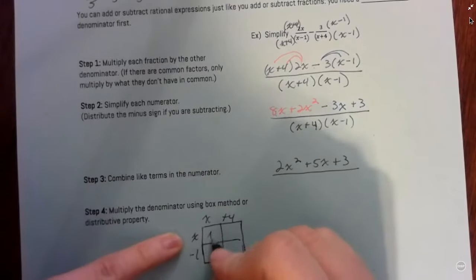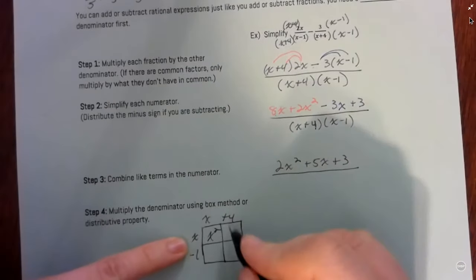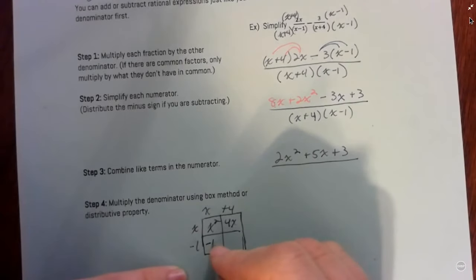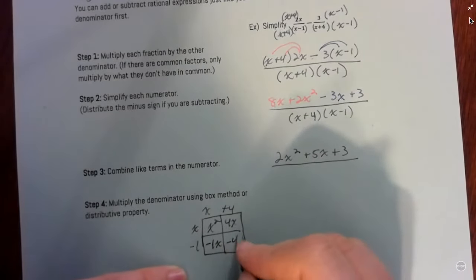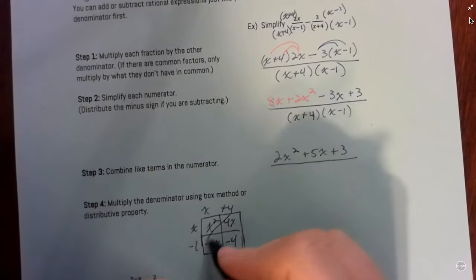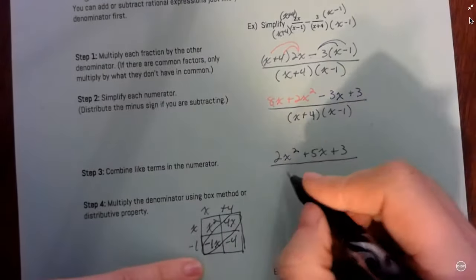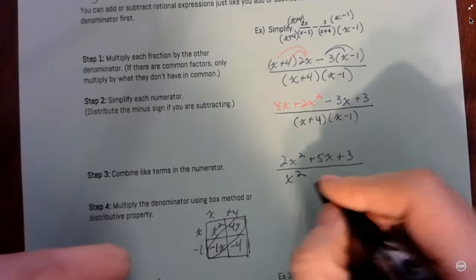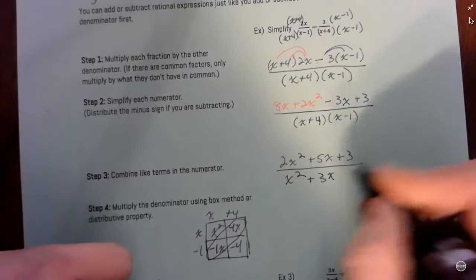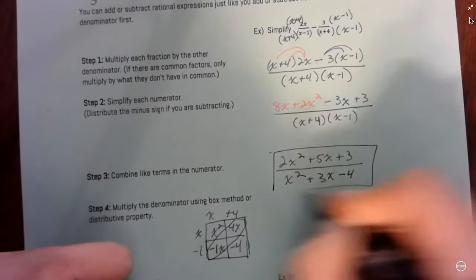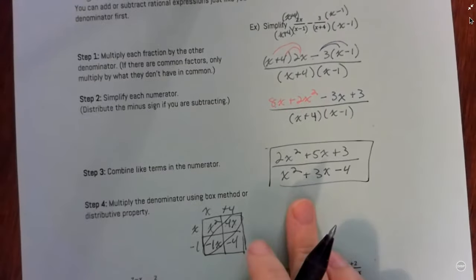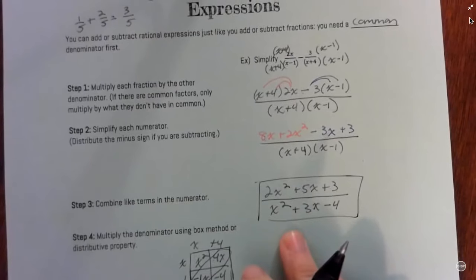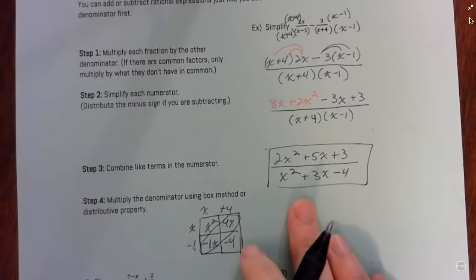So x times x is x squared. x times 4 is 4x. Negative 1 times x is negative 1x. And negative 1 times 4 is negative 4. And then remember, combine the like terms. So my denominator is x squared, and then 4x minus 1x is 3x, and then minus 4. So there's my answer, my simplified expression. Even though it doesn't really look simpler, it's simplified.